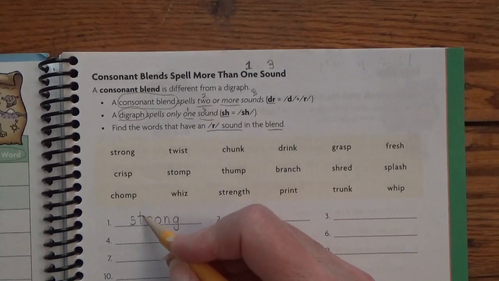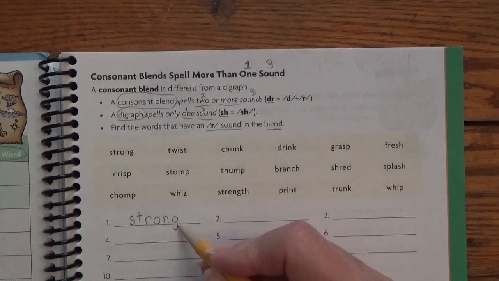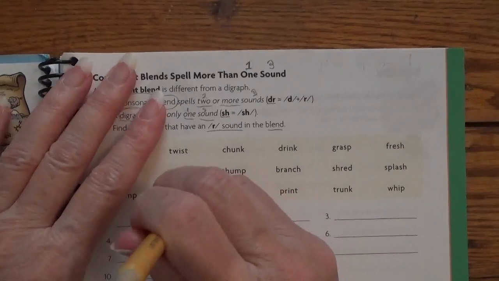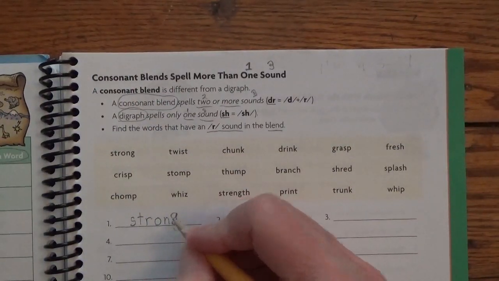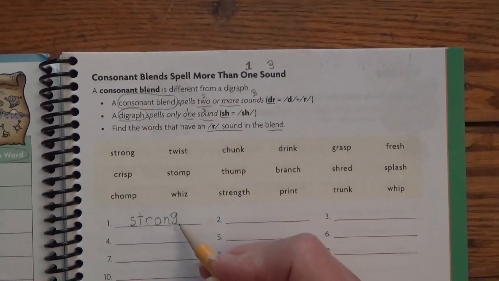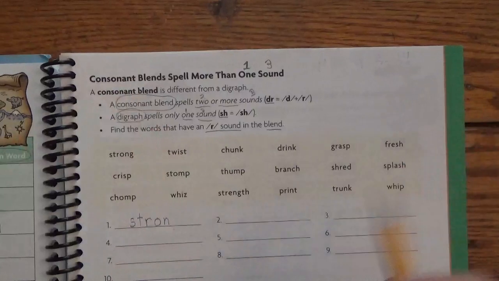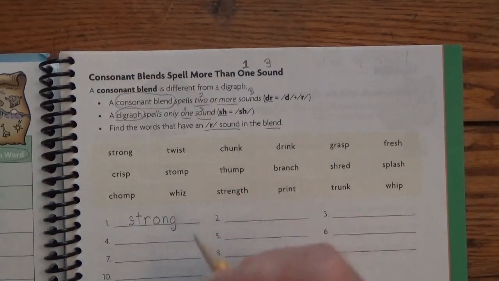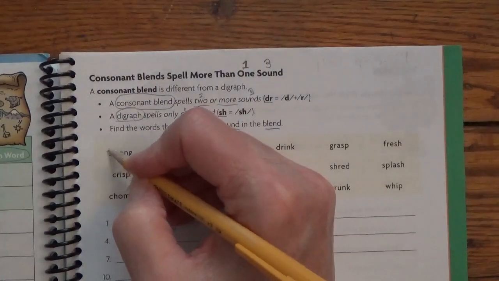Make your T tall because it's a tall letter. Make your G go down into the basement. It's a rule breaker, so it goes below that line. Don't make your G like this. Don't make your G up here dancing. G's aren't tall letters. That is incorrect. G's are a rule breaker, so you make them on the line. It goes into the basement.